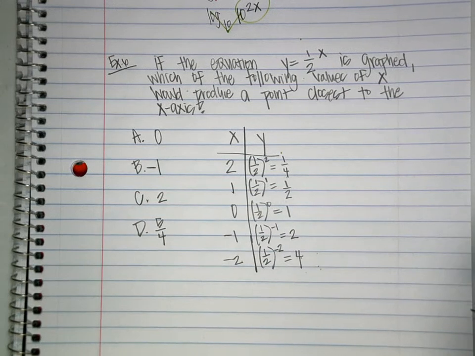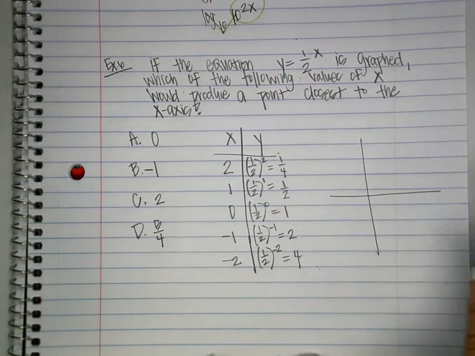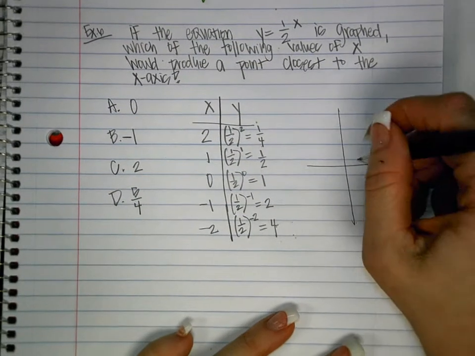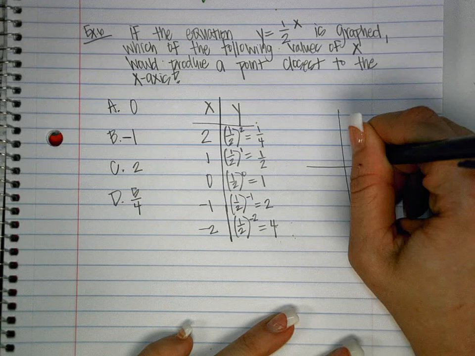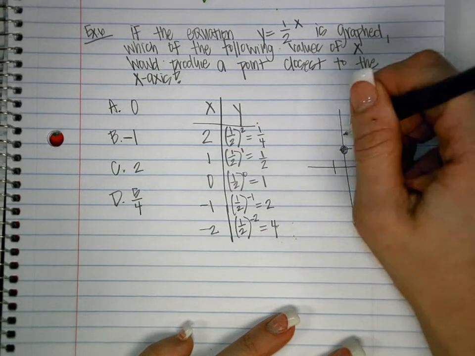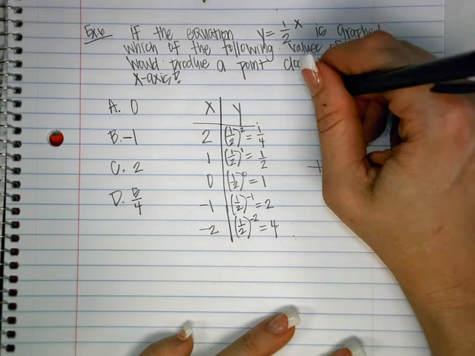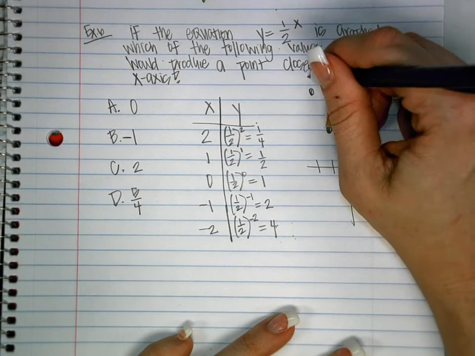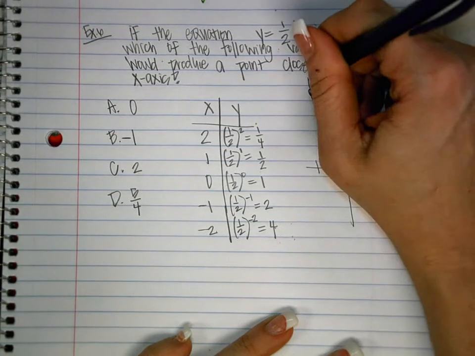So if you did not automatically recognize this as an exponential function graph, you could graph this. Over 2 up 1/4, over 1 up 1/2, over 0 up 1, left 1 up 2, left 2 up 4. So this graph is getting really close to, but not quite touching, the x-axis.